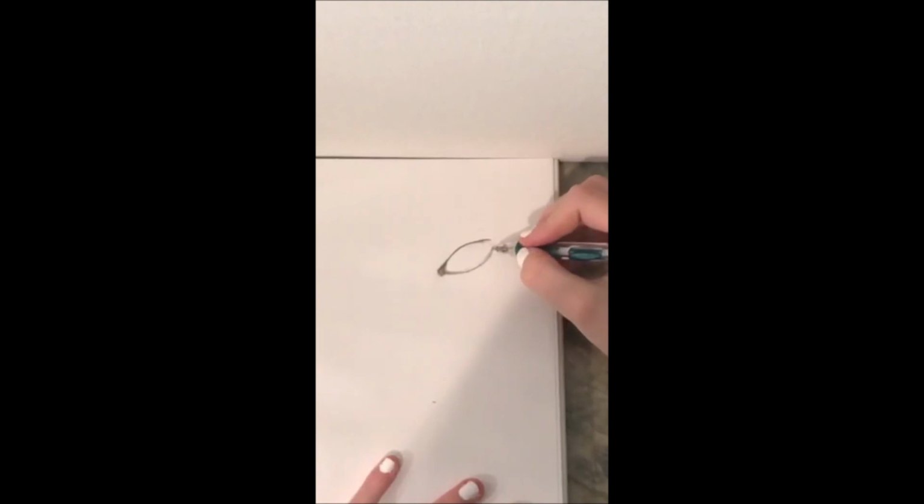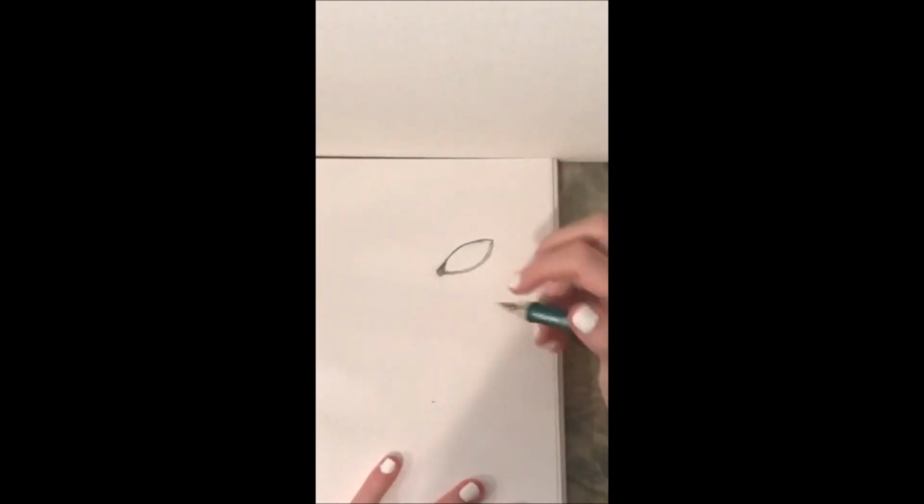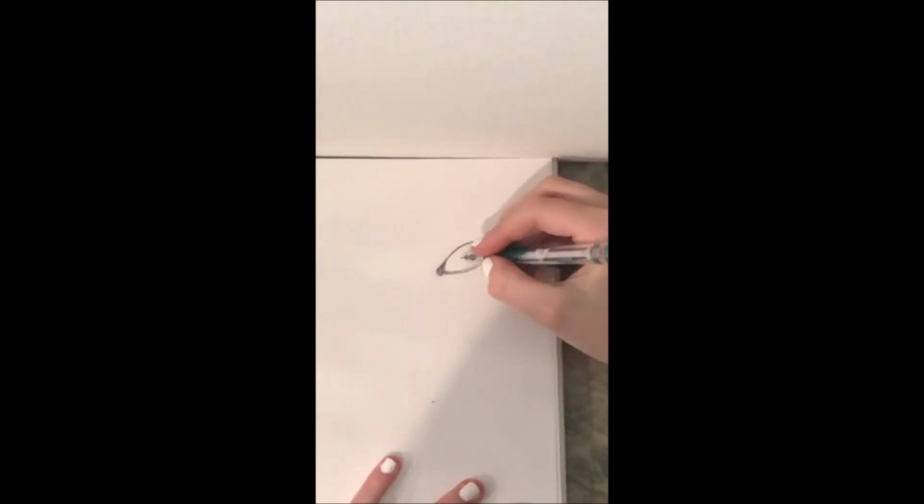So the next thing that we're going to do is give the underlid, the bottom lid, a lip, because on the top lid you can't see the lip, but on the bottom lid you can see this thin lip right here, and that's always important to have, otherwise it won't look natural when you start adding eyelashes.